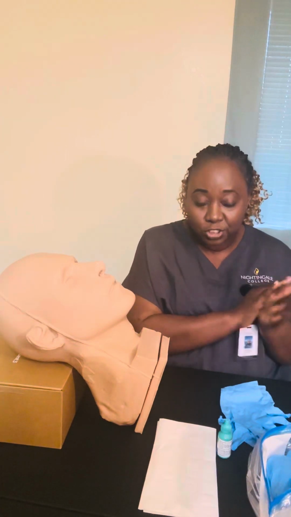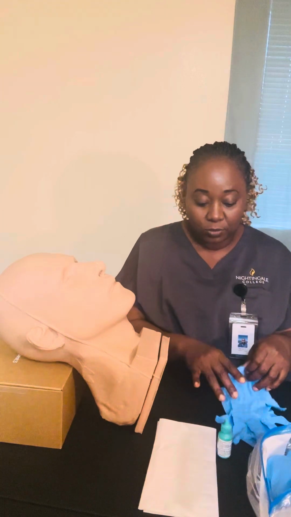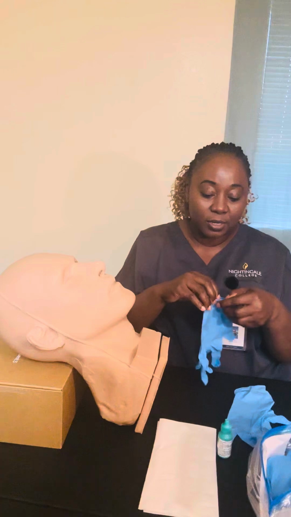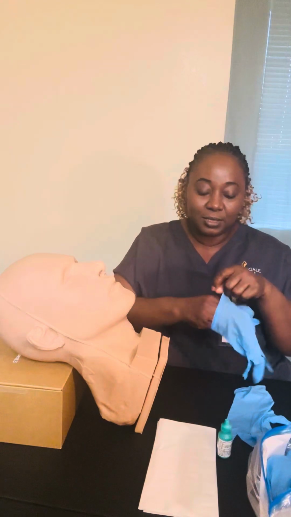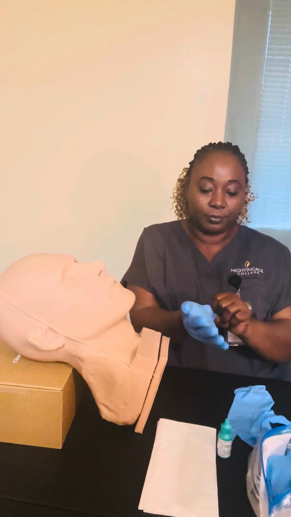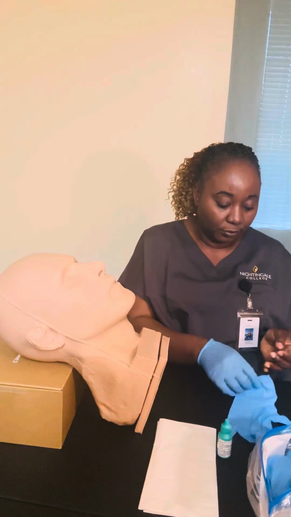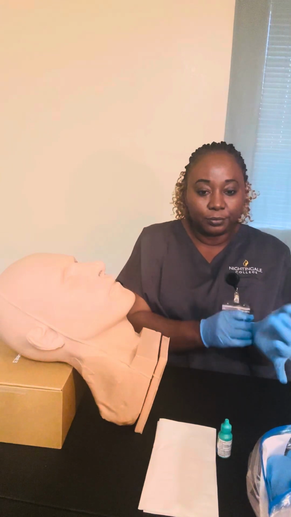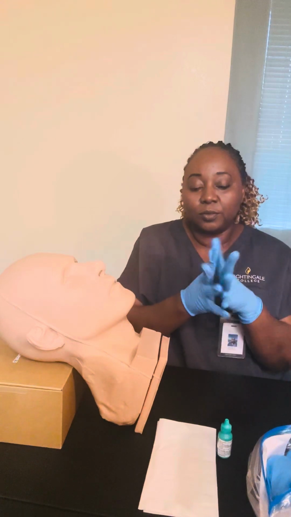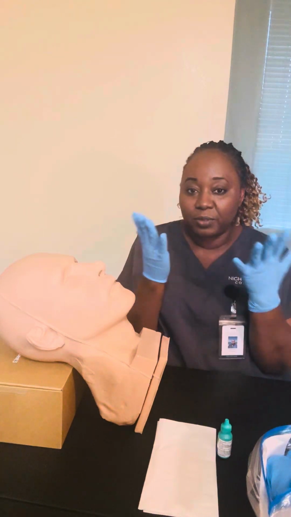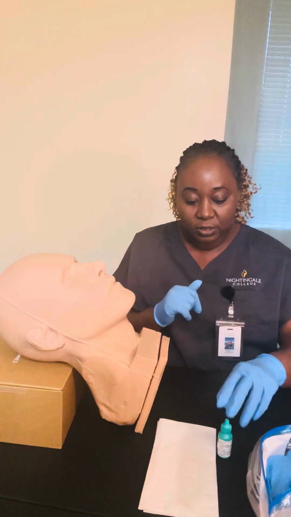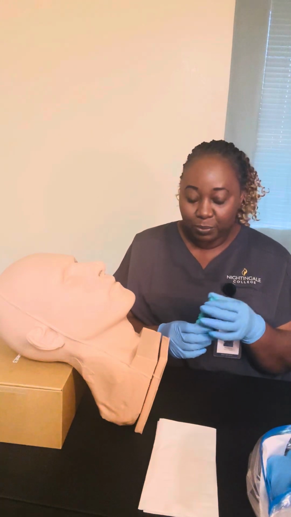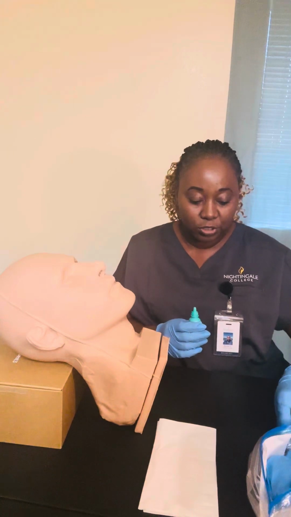Perform another hand hygiene and wear another pair of gloves, because that one is already contaminated. I don't want to transfer, I don't want to contaminate the eyes again. Once I've done the hand hygiene and I've worn these, I'm going to take the medication, remove the cap in preparedness for administration.